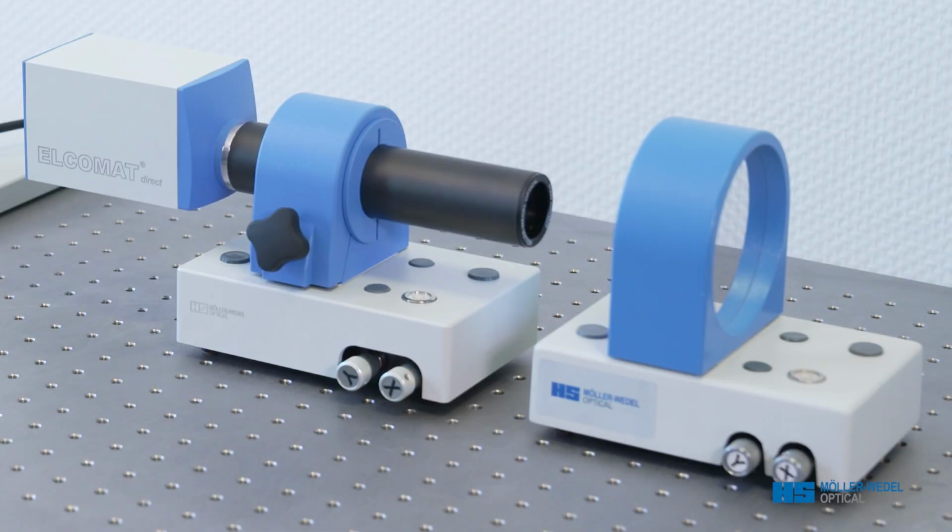Electronic autocollimators of the Elcomat Direct N product line are the most versatile devices in the high-precision Elcomat series from MÖLLER-WEDEL Optical. They are used, among others, in the optical industry, in machine and device construction, and in the semiconductor industry. The Elcomat Direct N is suitable for the measurement of single angles as well as for the simultaneous determination of the angle difference of up to 10 surfaces. It can therefore also be used for aligning several optical surfaces to each other or for direct wedge angle measurement.